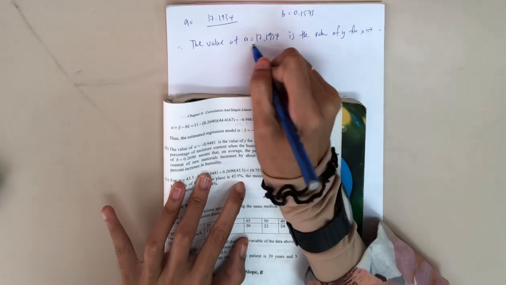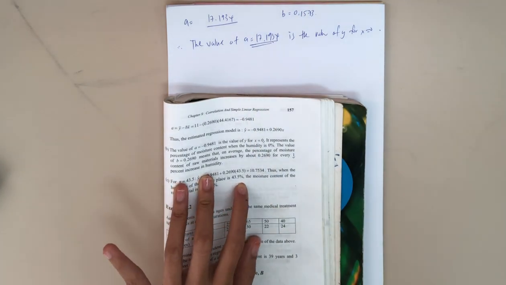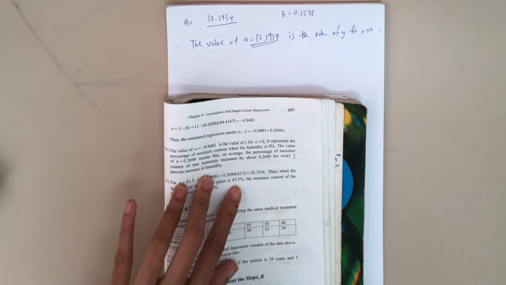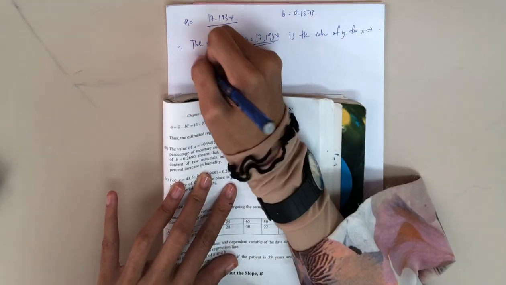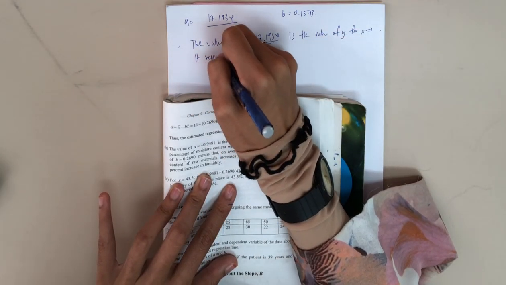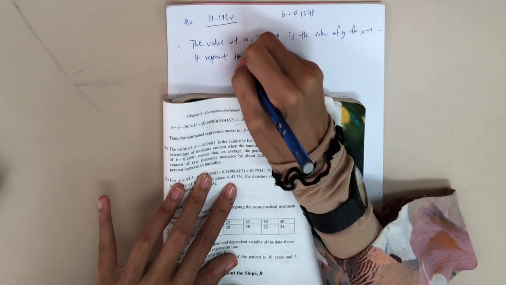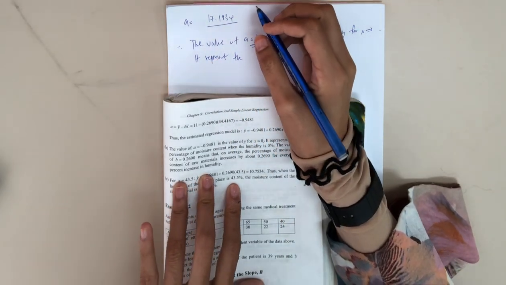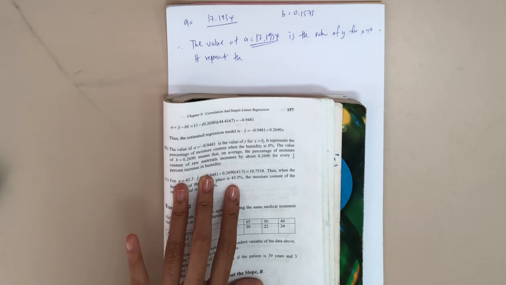Full stop. So we just change this. Then it represents the percentage. We didn't use the word percentage because we don't have a percentage here.